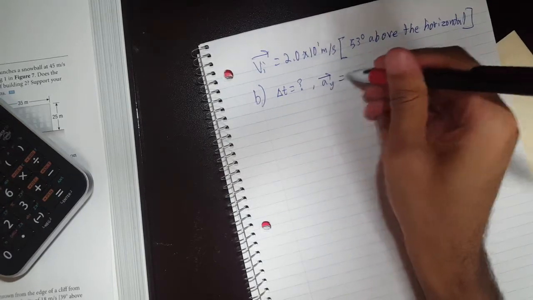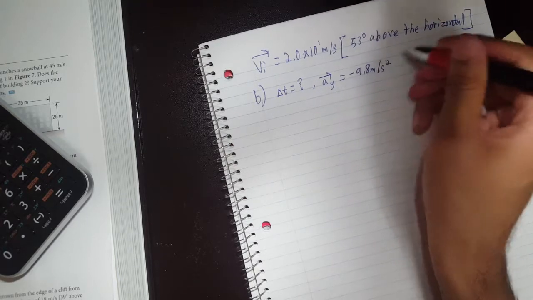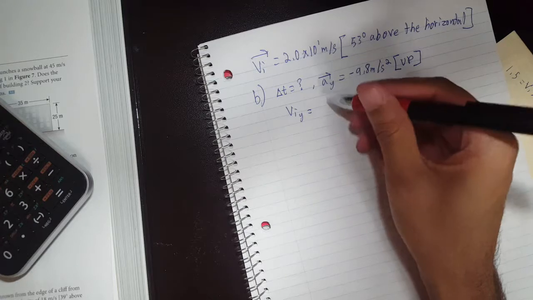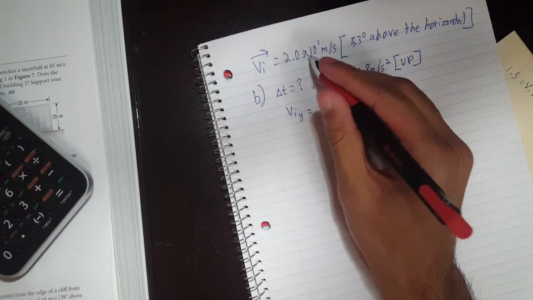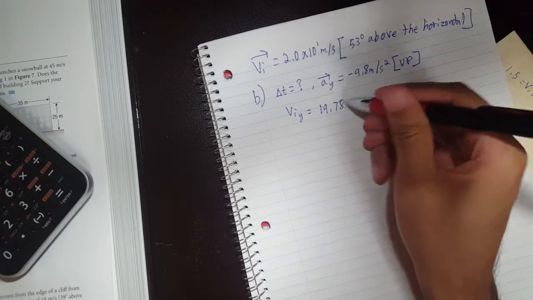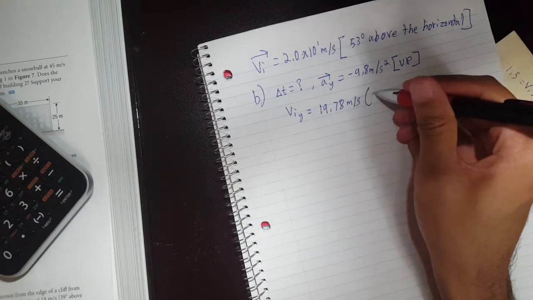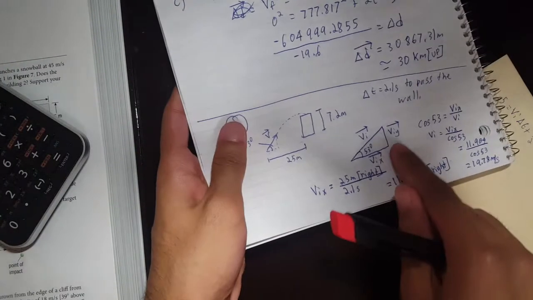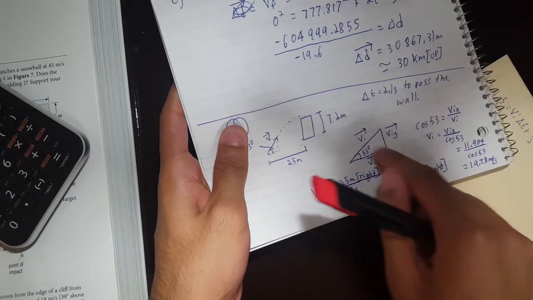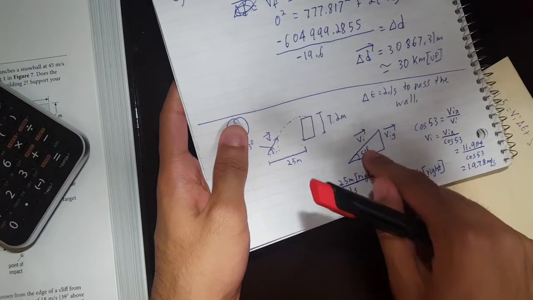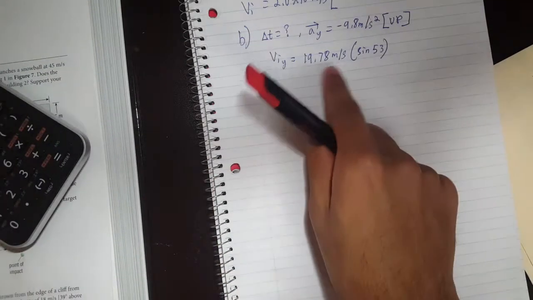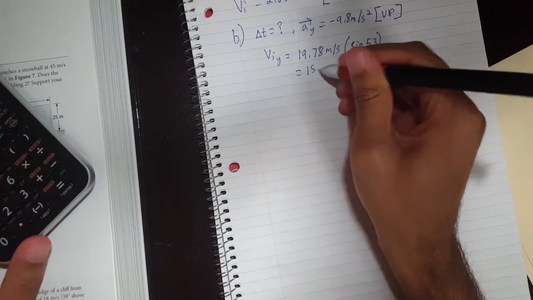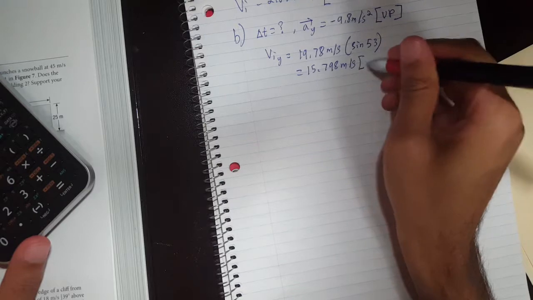We have acceleration in the y direction, which is negative 9.8. We can find our y component velocity by doing, since we have the actual velocity, 19.78 meters per second times sine 53, because you remember from before, sine 53 equals opposite over hypotenuse. Since we want this, we just use sine 53 times this. V_iy is basically this times sine 53. That gives us 15.798 meters per second up.